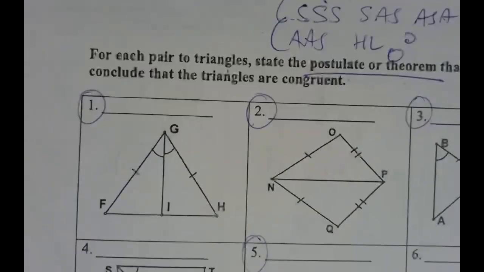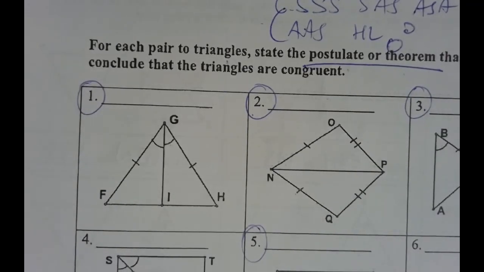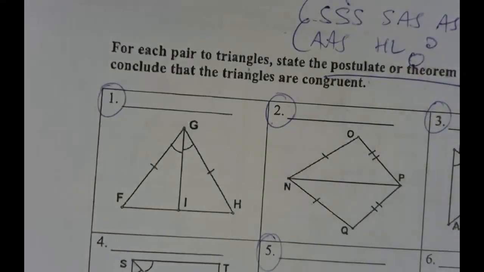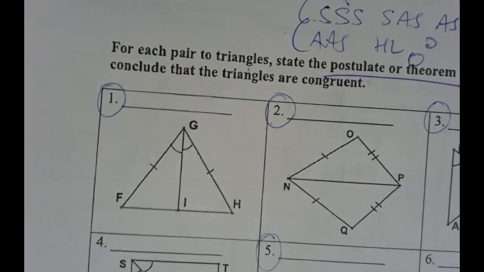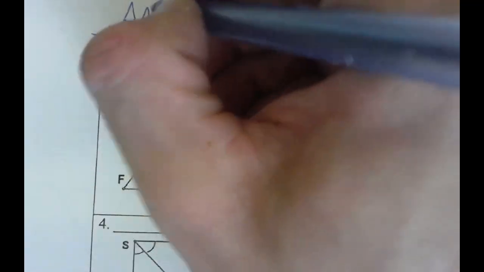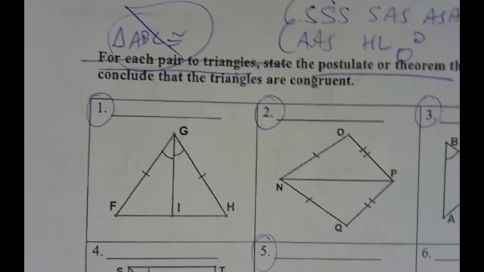Now, this is a little bit different than the last page, because the last page all it asks you to do is name them, you're assuming they're congruent and just naming them. In this case, if they are congruent, we have to justify it using the theorem. Now, it doesn't say to state any congruency relationship, so we're not writing like triangle ABC is congruent to. We're not doing that for this problem.